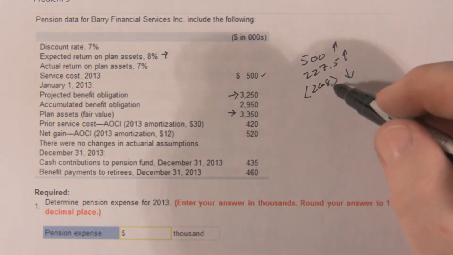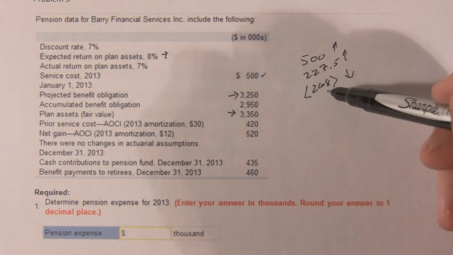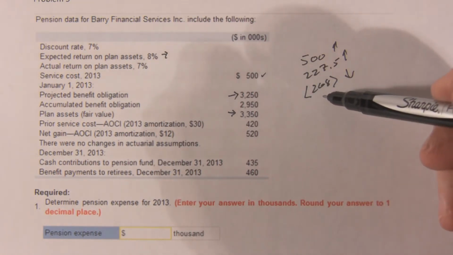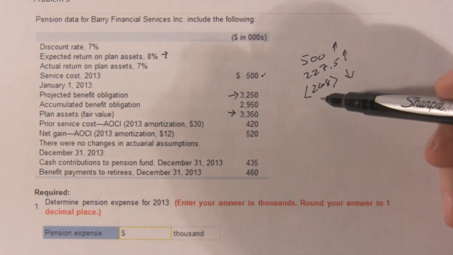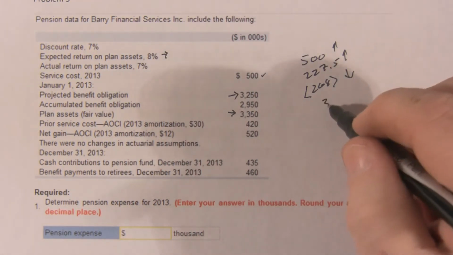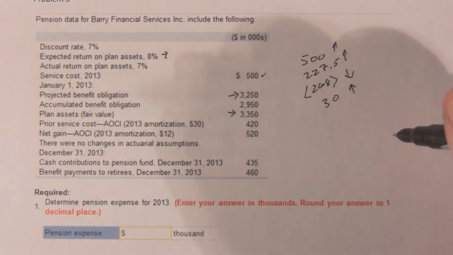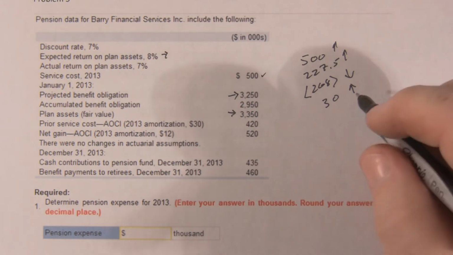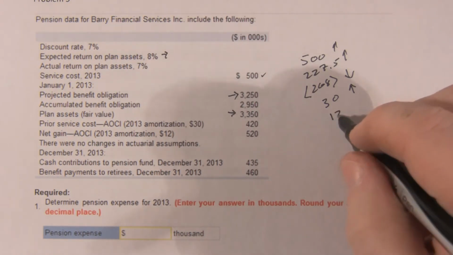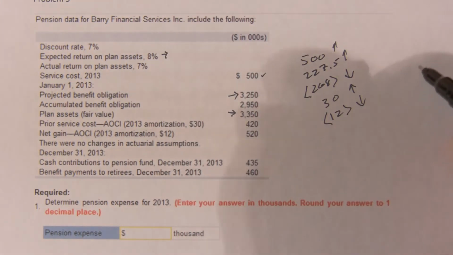Now keep in mind that that includes the 7% that we actually got plus the additional loss, so that's the total expected. Now the amortization of prior service cost, that's going to increase our pension expense, and we're going to amortize some net gain, and that's going to decrease our pension expense.